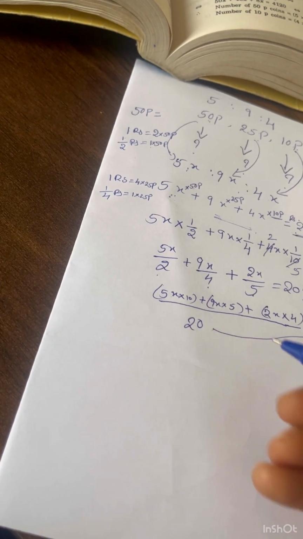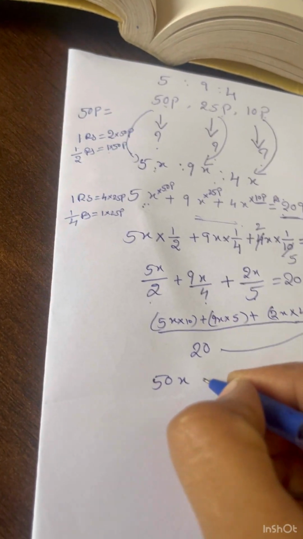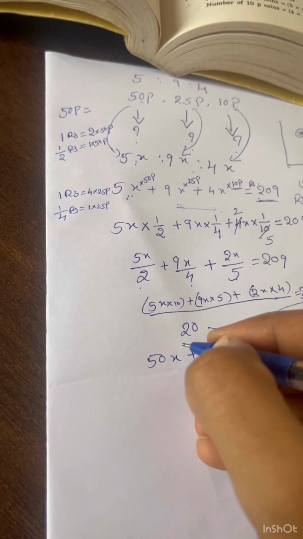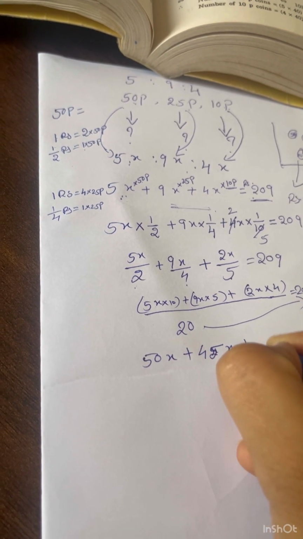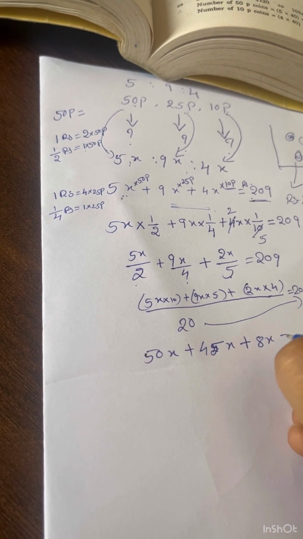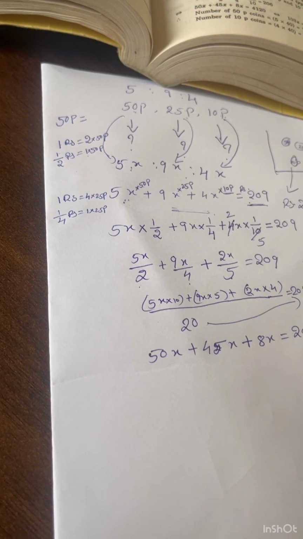So take this to this side. Finally 50x plus 45x plus 8x is equal to 209 into 20.